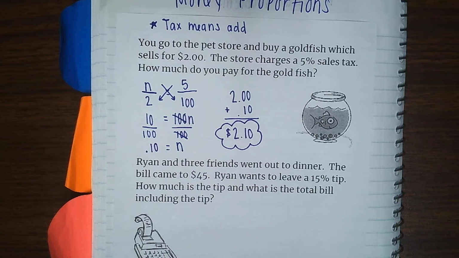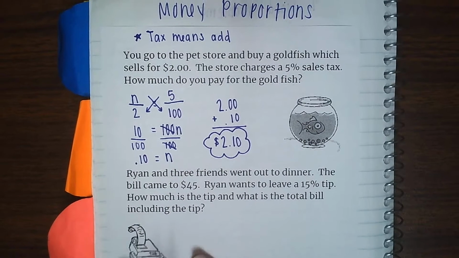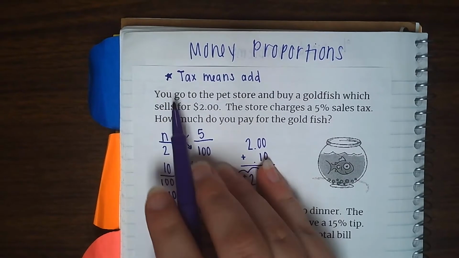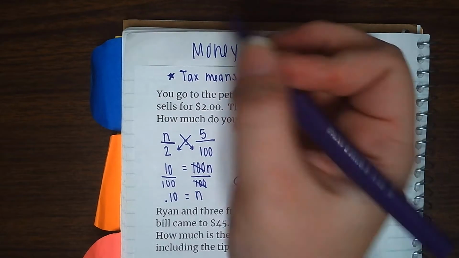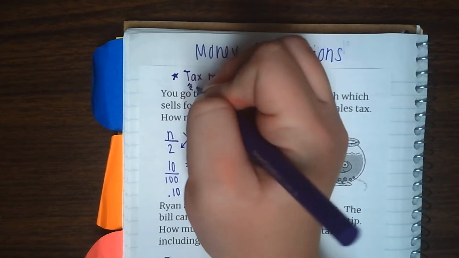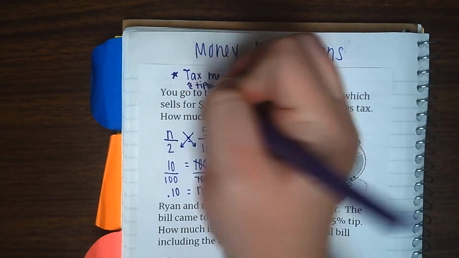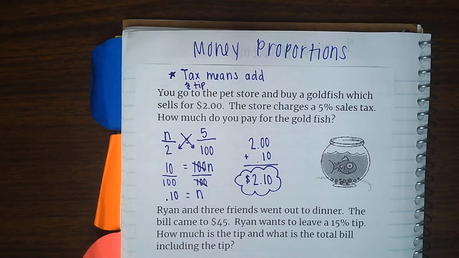Okay, Ryan and 3 friends went out to dinner. The bill came to $45. Ryan wants to leave a 15% tip. How much is the tip and what is the total bill including the tip? Okay, so I'm going to add up here to our star tax and tip, because tip is something that we add on to our check.